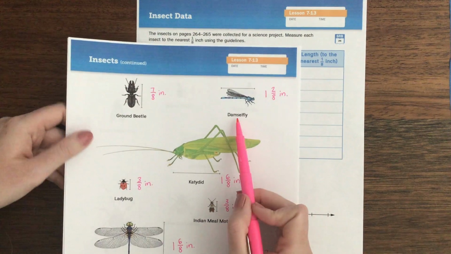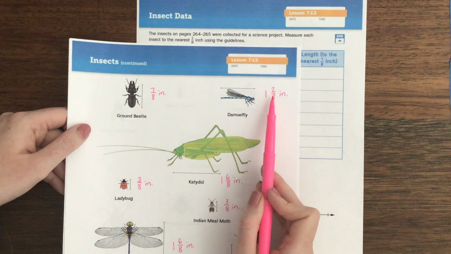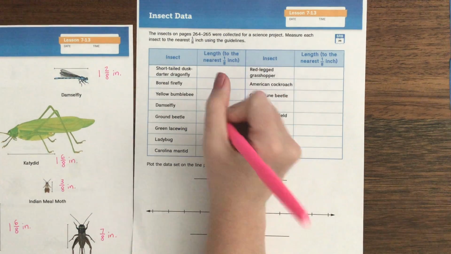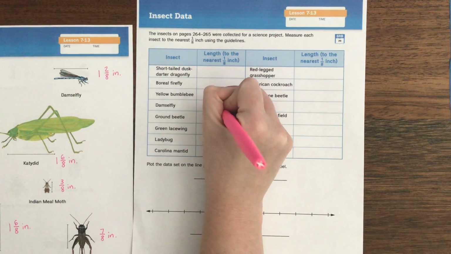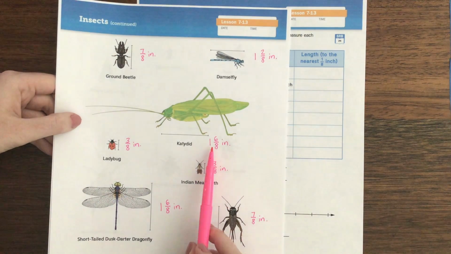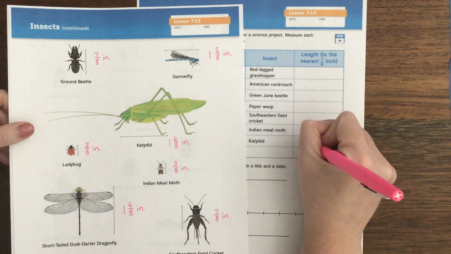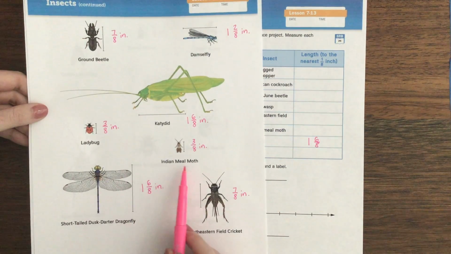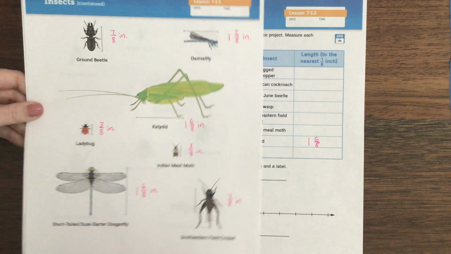Okay, next one is the damselfly, which is 1 2/8 of an inch. So let's find him. 1 2/8. The katydid is 1 6/8. The Indian meal moth is 3/8, and so is the ladybug.